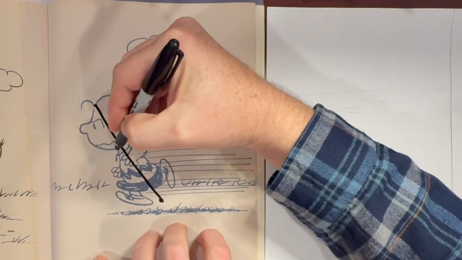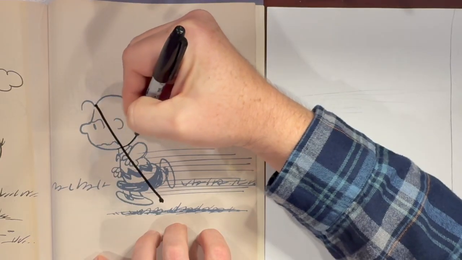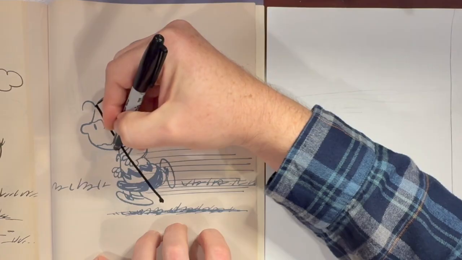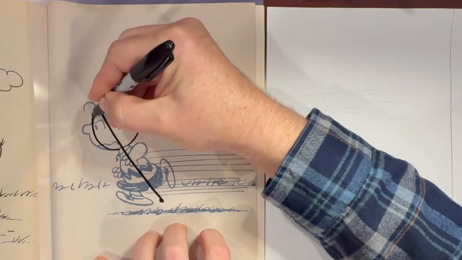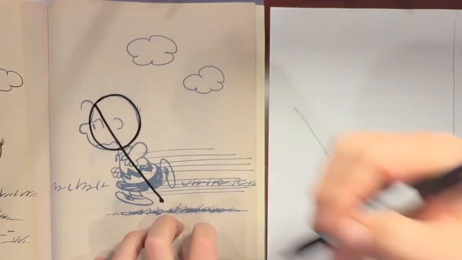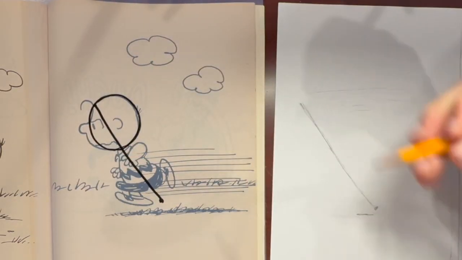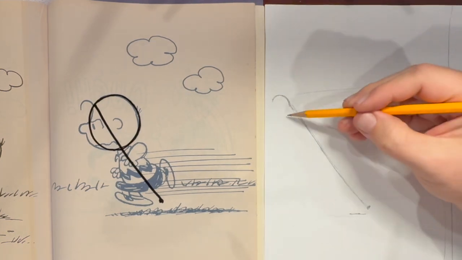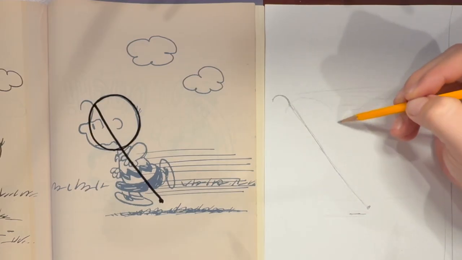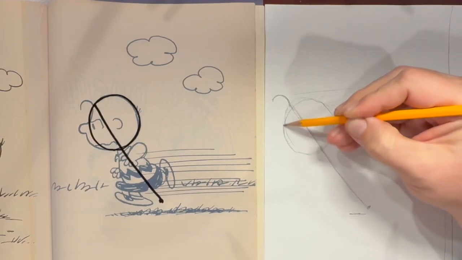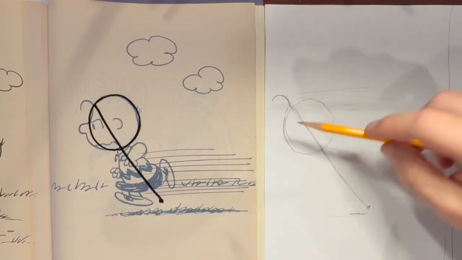So I'm actually going to identify a perfect circle, as perfect as I can get it. Okay, so there's that circle. And this is the tip of his head where the little hair comes out. Okay, well, I'm going to draw that circle. I'm going to go around. Notice how I'm using my wrist and it's not working.